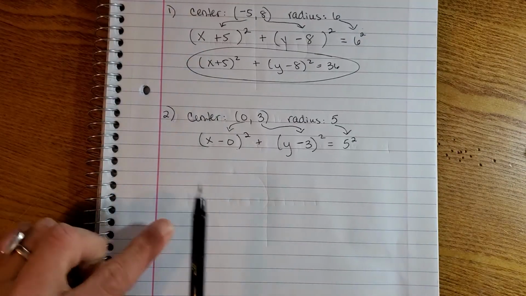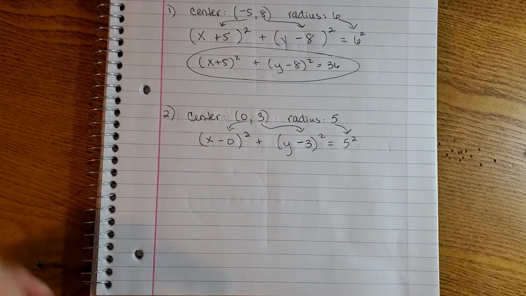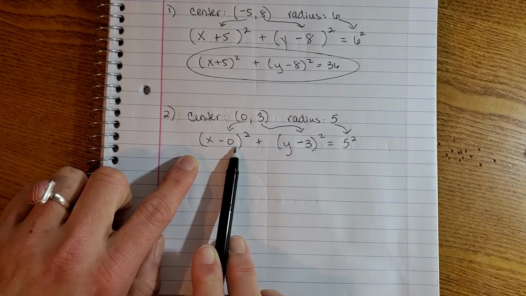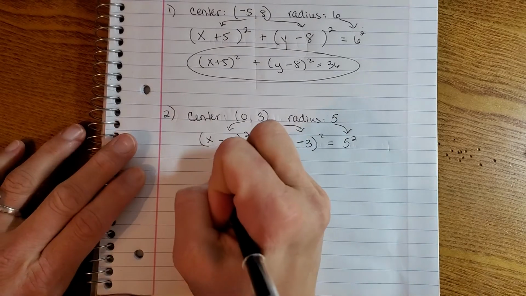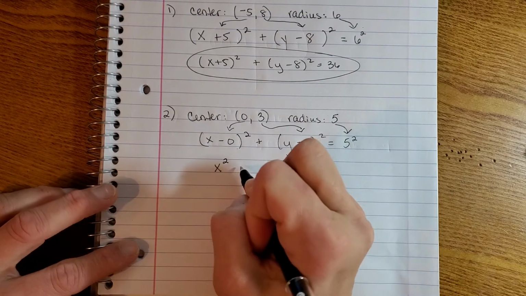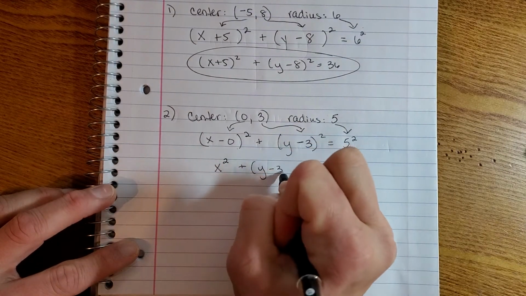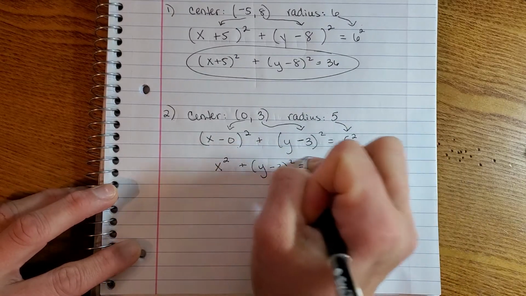Now, when you write out this equation for me on a test or a quiz, you can write x -0 or x +0, but you won't really see that on a standardized test. It would just be listed as x squared. And then you would have the y -3 squared equals 5 squared, which is 25.